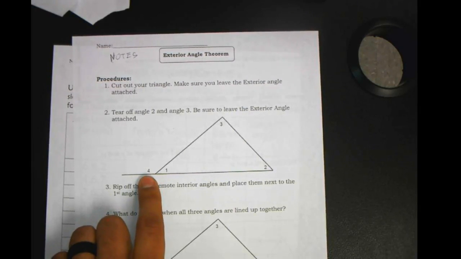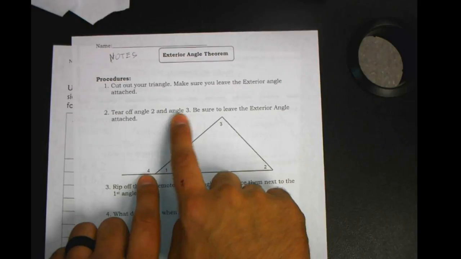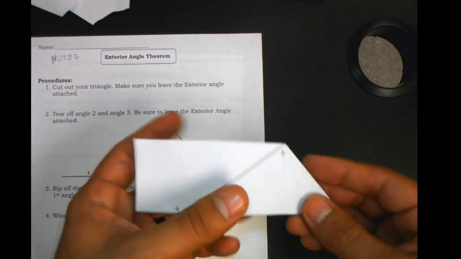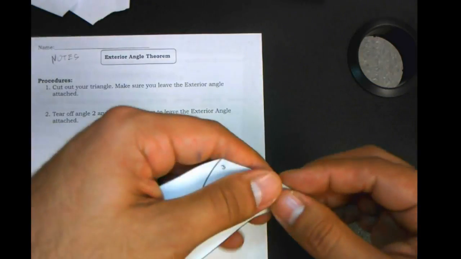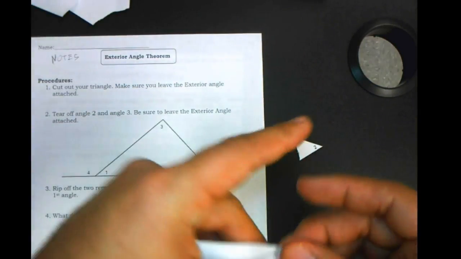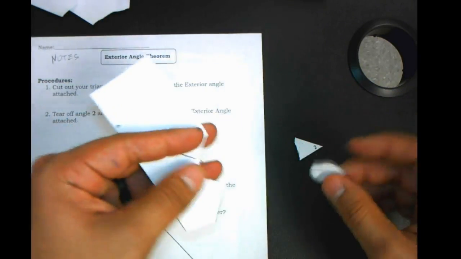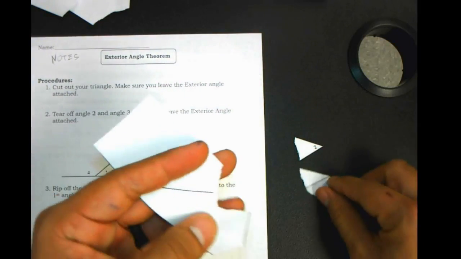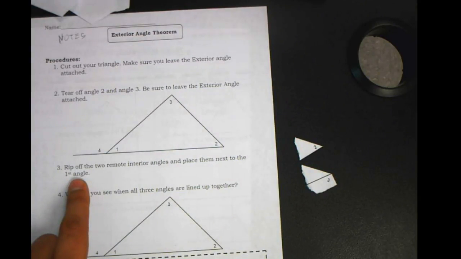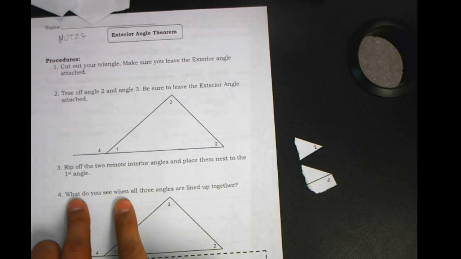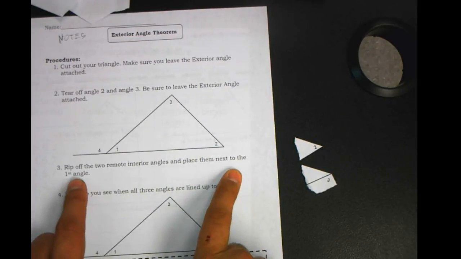Now, what it's asking us to do here is to tear off angle 2 and 3, okay? And then see if it, yeah, so check it out. Here's angle 2, going to give it a rip. And then here's angle 3, give it a rip. No, you don't need to do it. Now, here's the deal. Step 3, rip off. Okay, we did that. And then step 4, what do you see when you put it next to the first angle.